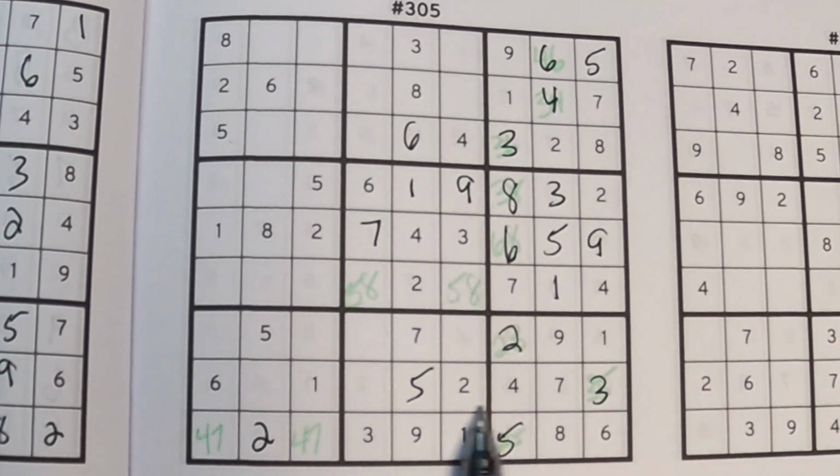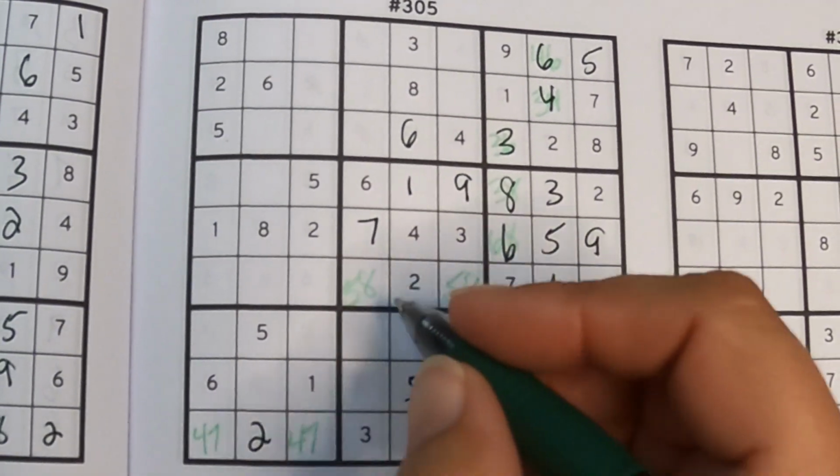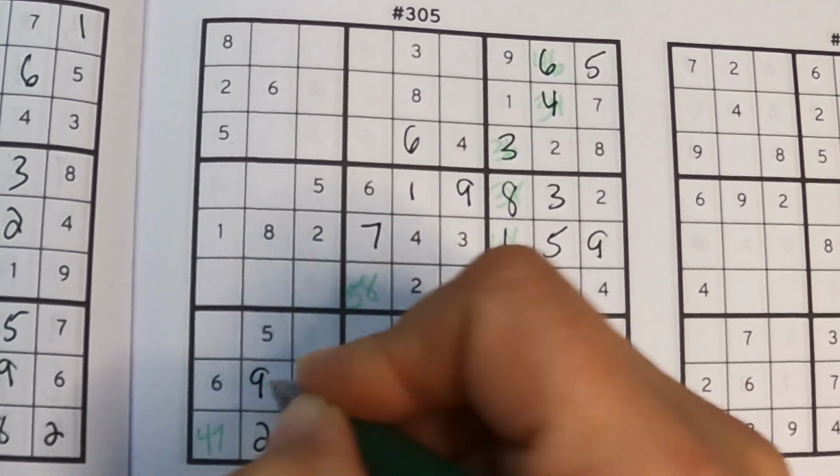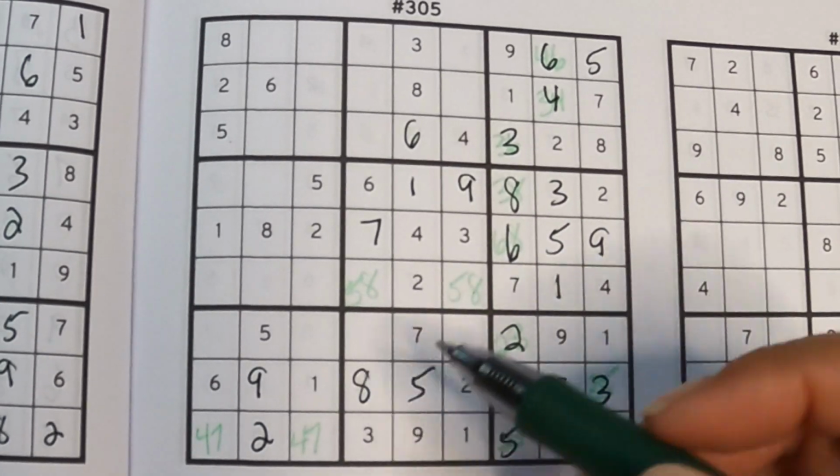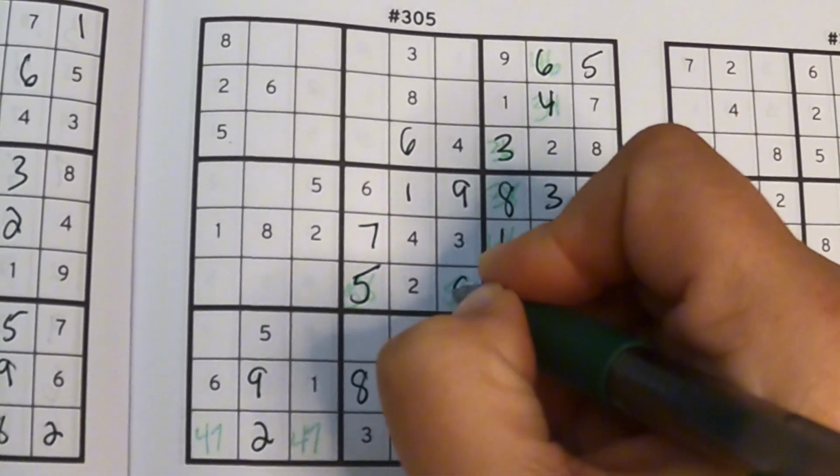For this row, we're missing 8 and 9. We've got a 9 here, so 8, 9. That 8 makes this our 5, 8.